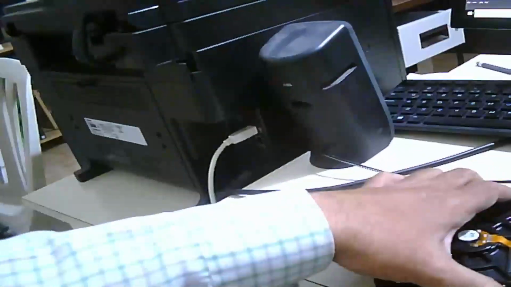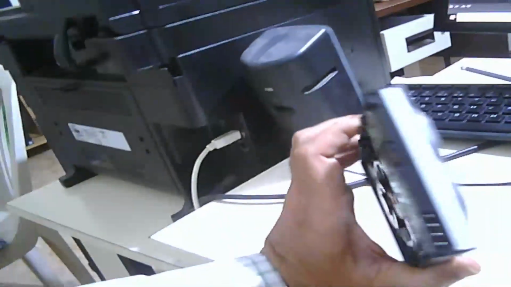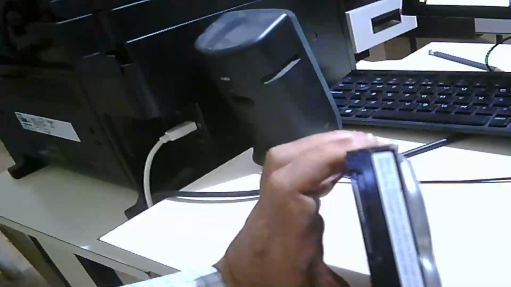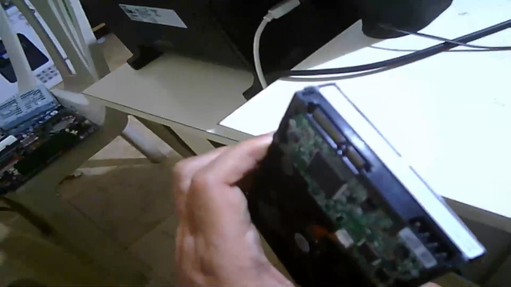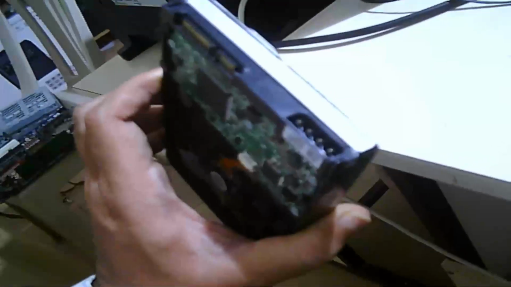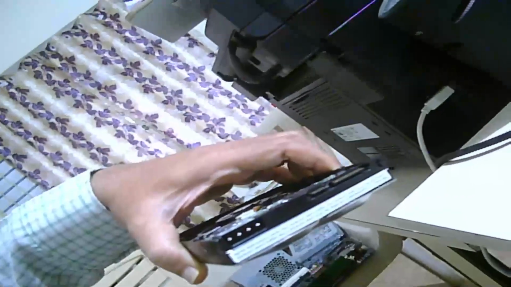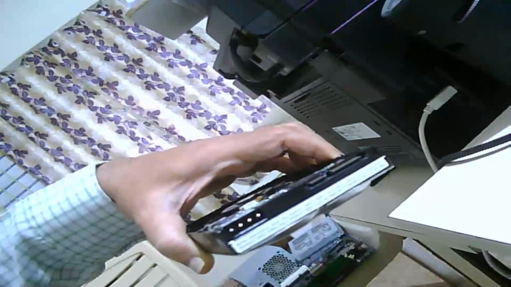So don't expose it to dust. And you can see the connectors.